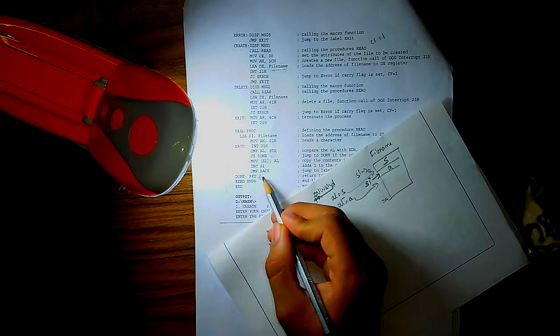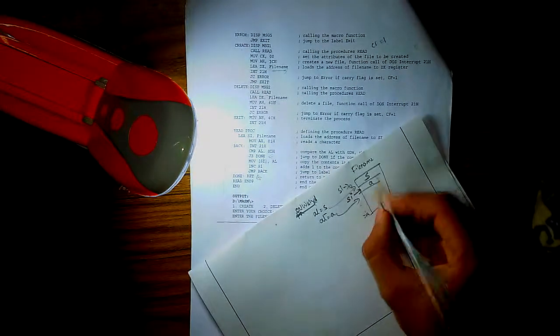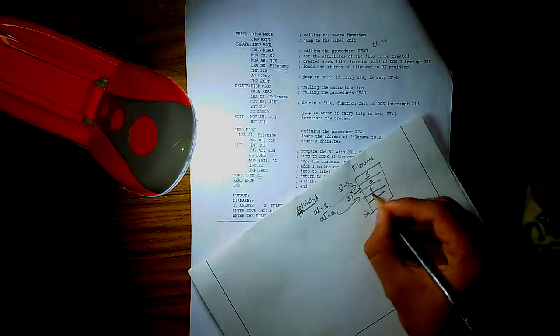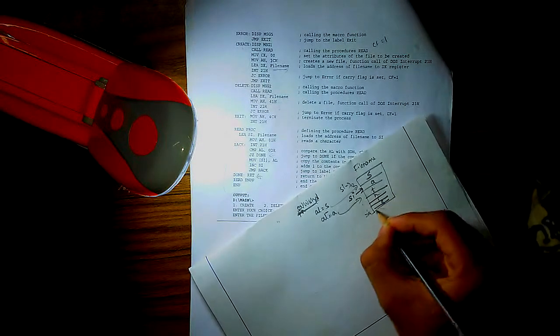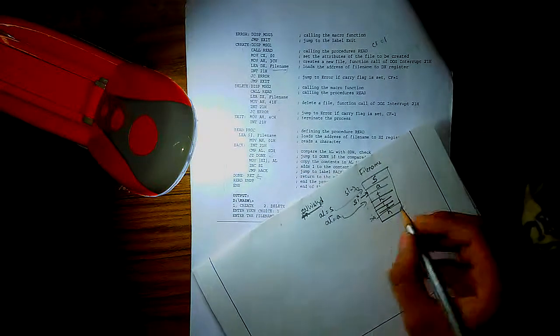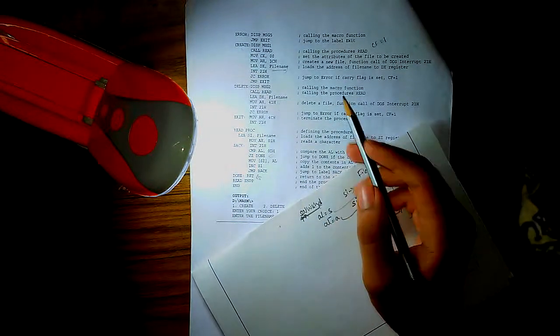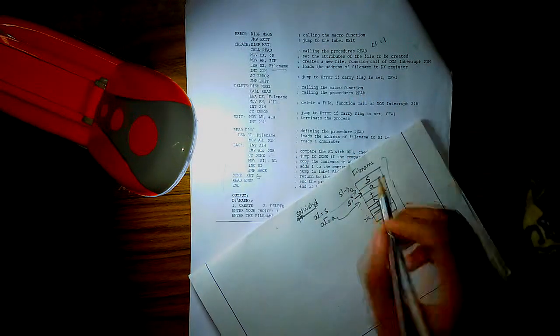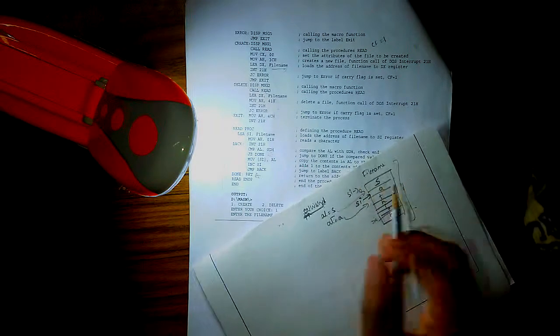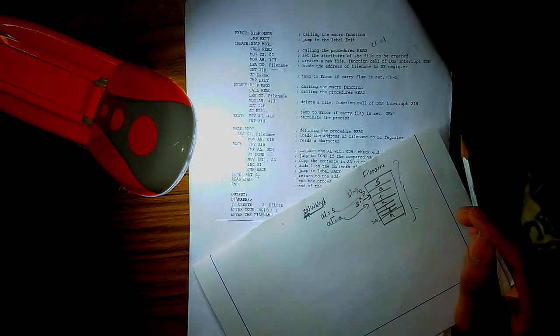Here it returns from the procedure, and the file name will be stored here till it finds a carriage return. So it will be here, Sathish. This contains the file name now. After that you return. This file name is used for creating or deleting, or whatever the choice you have typed in the input.